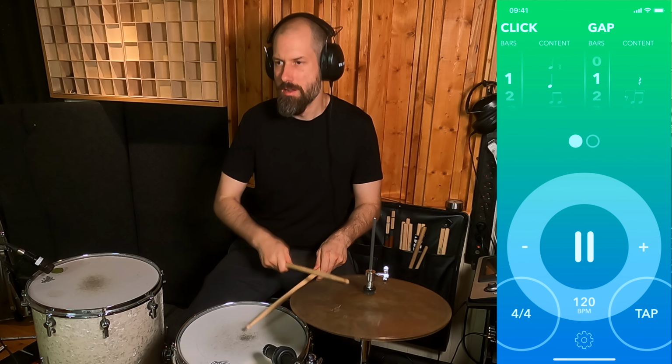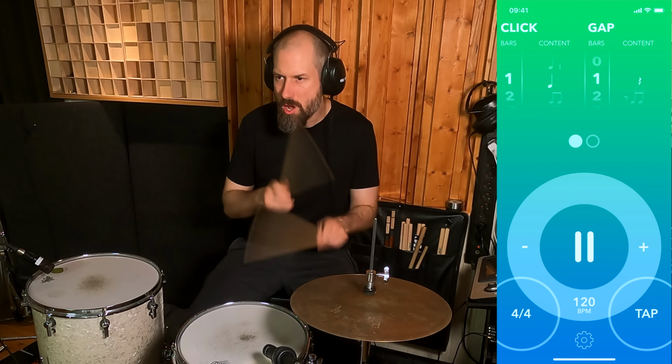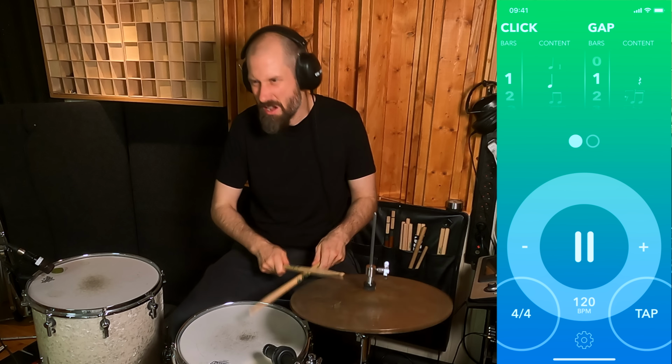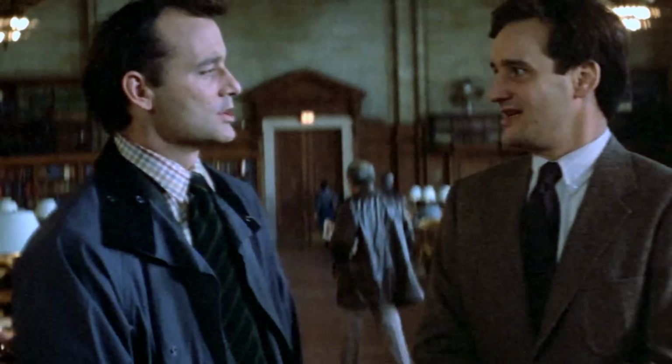The GapClick really does two main things in one super intuitive interface. Number one, it allows you to easily set up how many bars of click you want to hear and how many bars of silence. This is powerful because it teaches you to keep the tempo and stay in time in the spaces where the click is quiet, and then gives you immediate feedback whether you were rushing or dragging when the click comes back in. Let's not rush things.